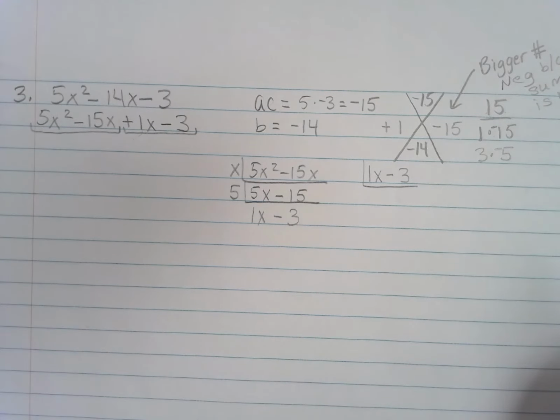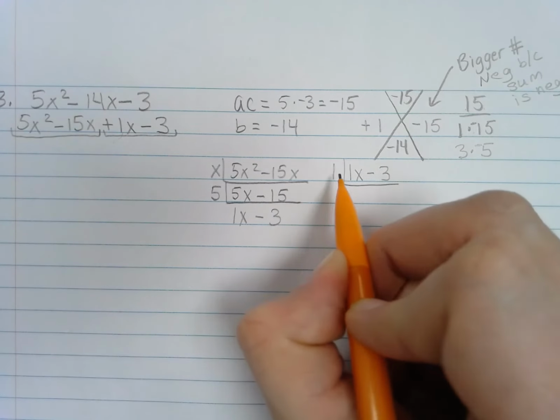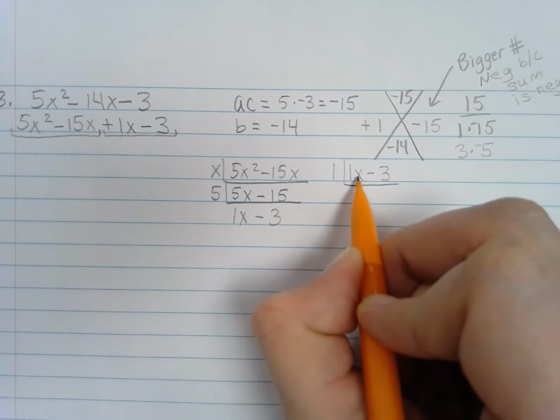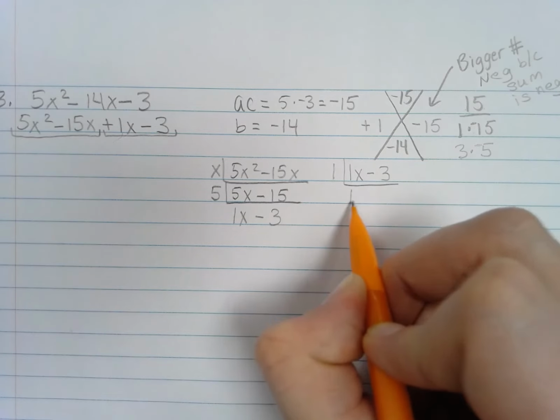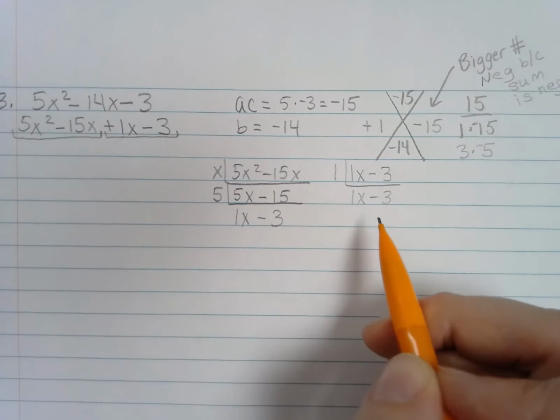So in this case, you will need to factor out something. In this case, you will actually factor out a positive 1. If you factor out a 1, that does not change these leftovers. And so they still match.